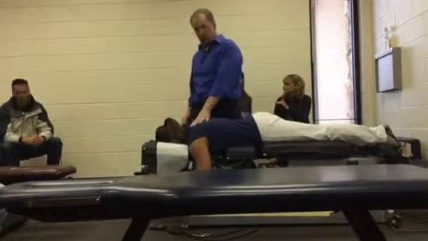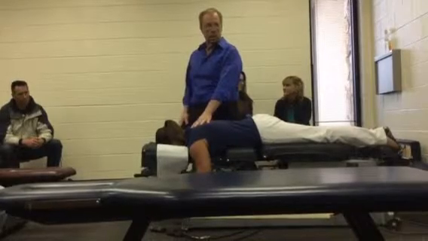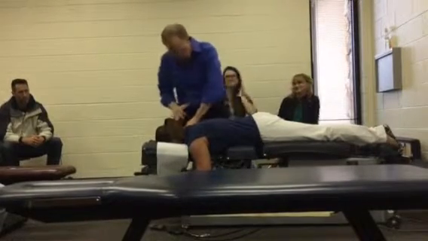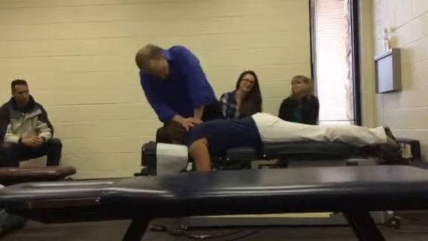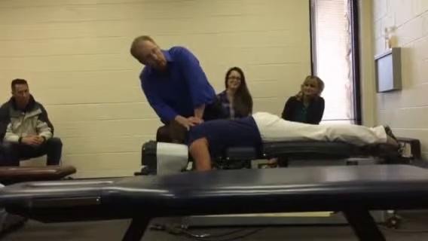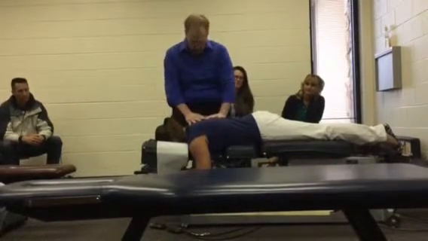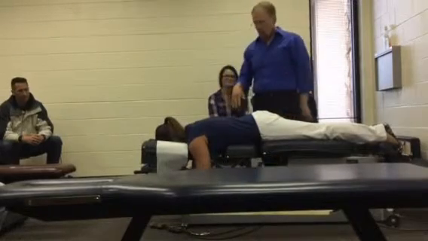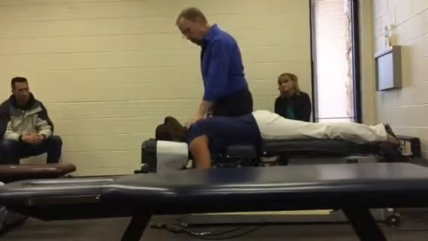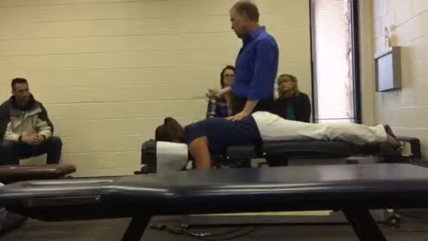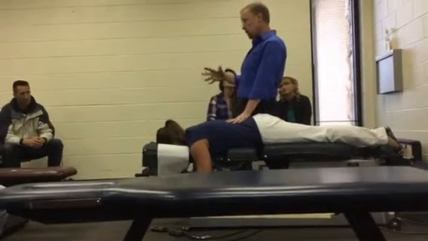We could also do a transverse contact, okay, a dash listing. Okay, we're going to make our contact, okay, and we're going to lift, and then we're going to thrust through the plane line of the disc. So we can use a thumb and a pisiform contact down to about T2, about T3.